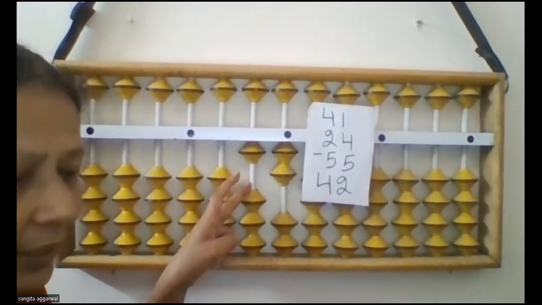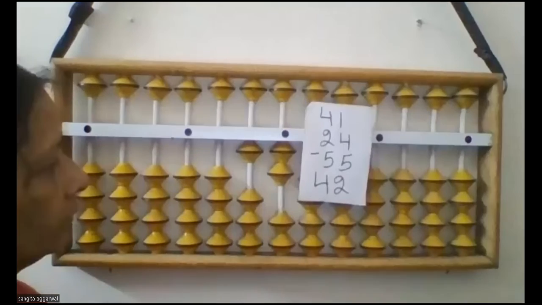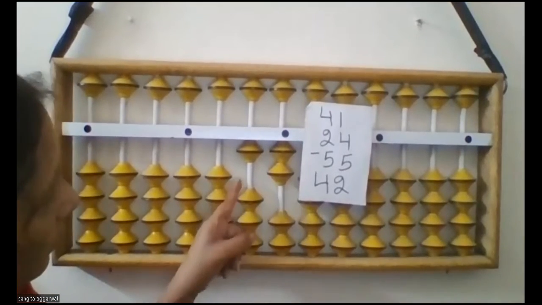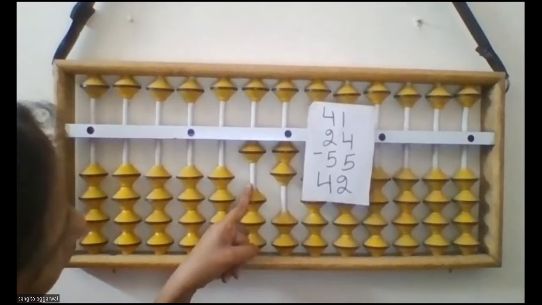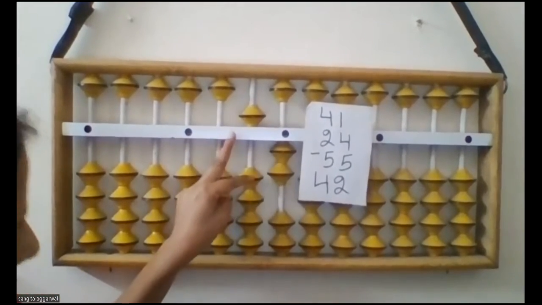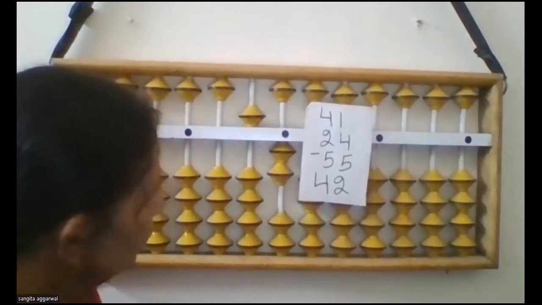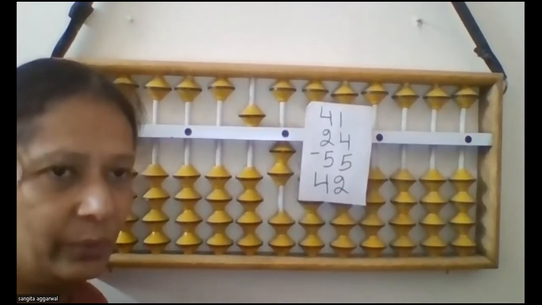But 40 beads are not available here. Now to add 40, you will use the formula add 50 minus 10. So like this, you will solve this question and your answer is 52.